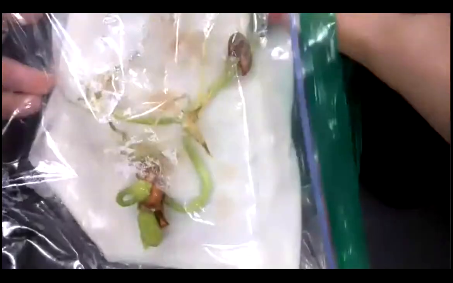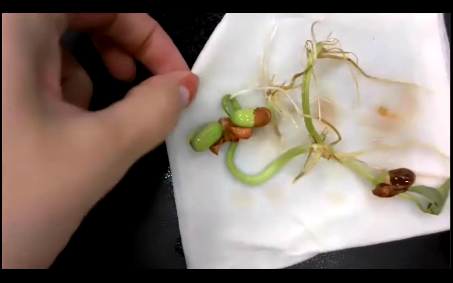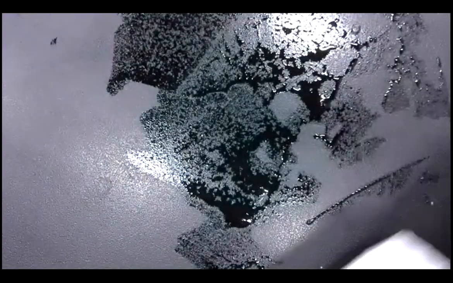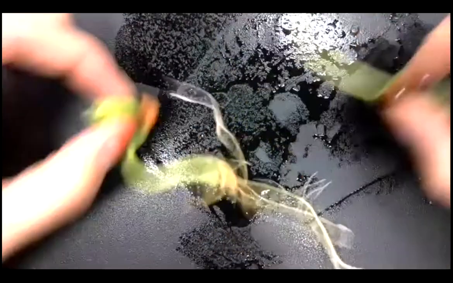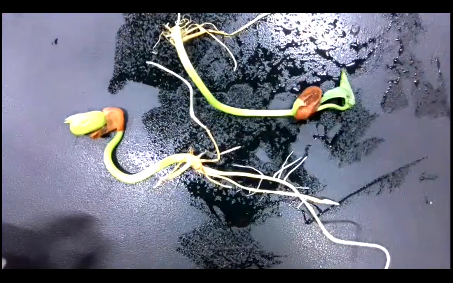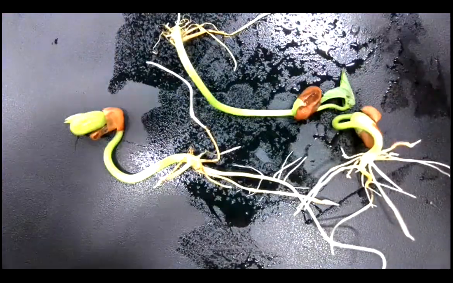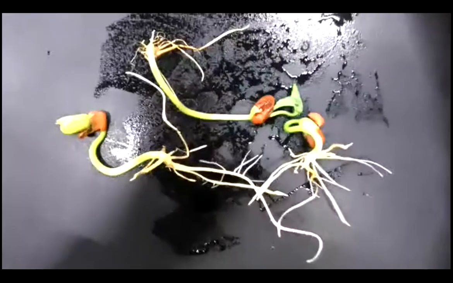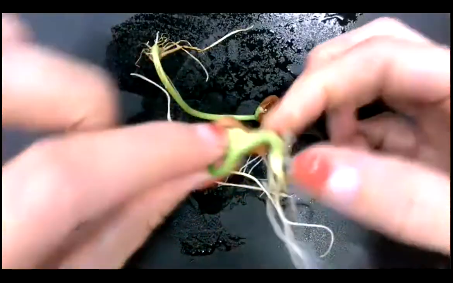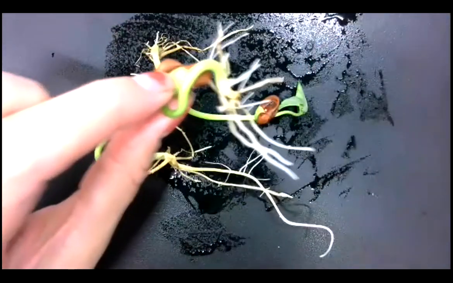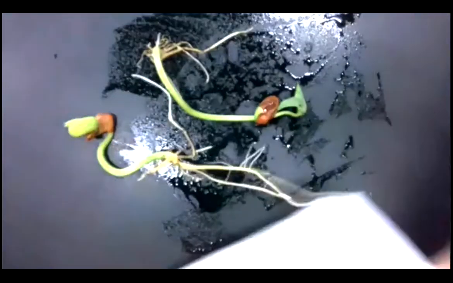So here's my bag. You can see the beans are really growing in there. All right, so we have this one, we have this one, and we have this one, which is kind of curled up. So we don't want to use this one because it's going to be hard to measure. It's also not showing the most growth.